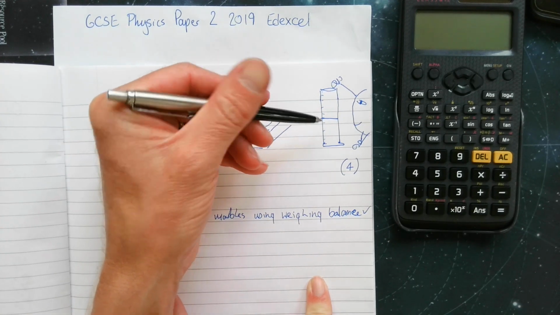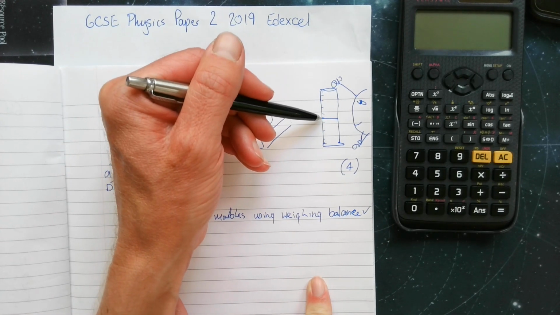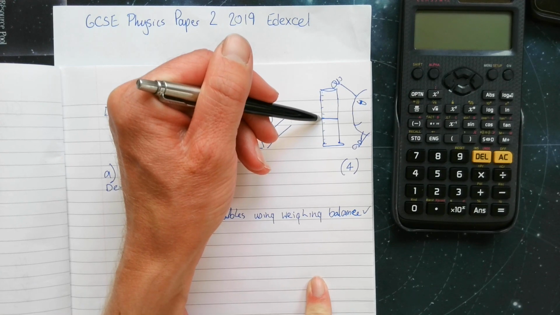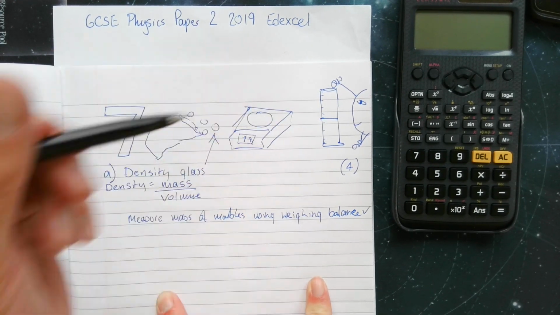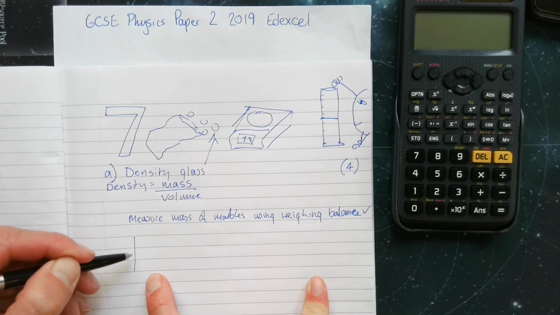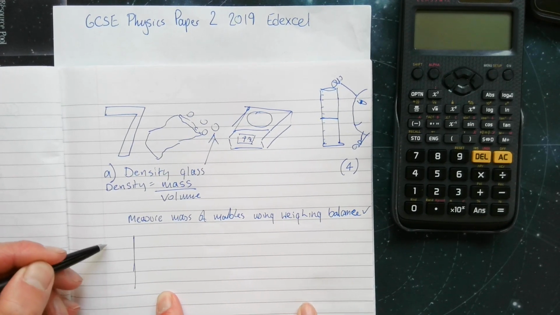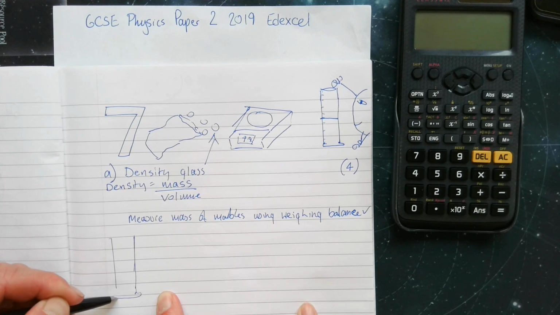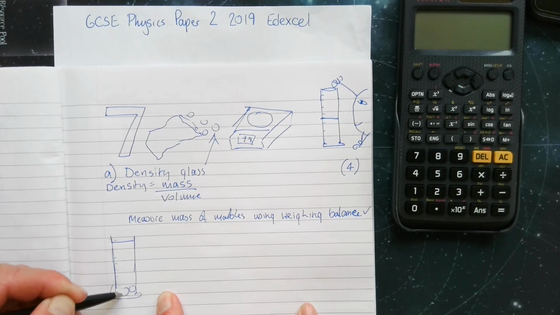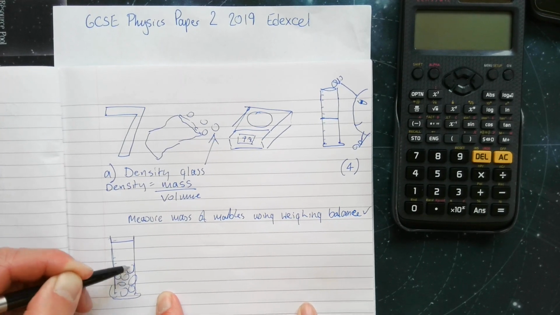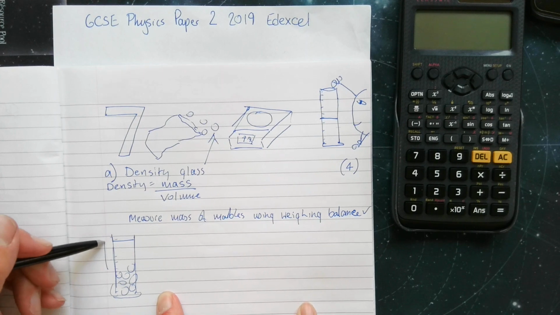Now there's two ways to do it. We could measure where the water level is, put the marbles in, and then measure where the water level has risen to. So for example, we would now have a measuring cylinder. We're going to assume it's quite a big measuring cylinder. We haven't been told otherwise, so we can imagine what we like. And now the water level's up here because we have a load of marbles in the bottom, and that's pushed the water level up.